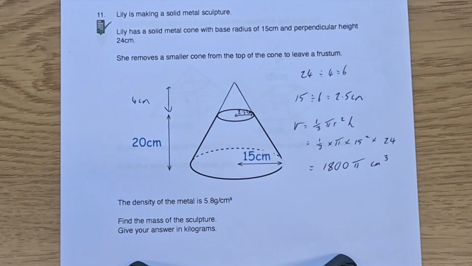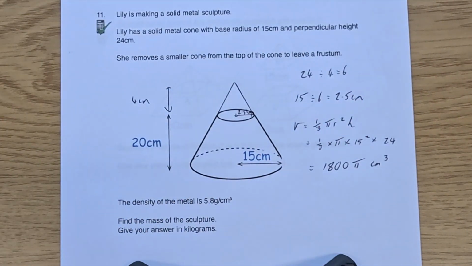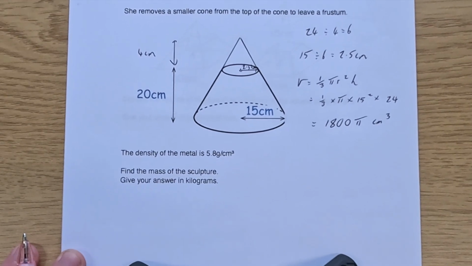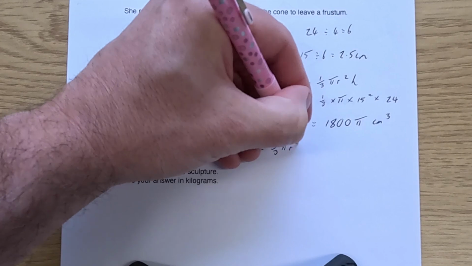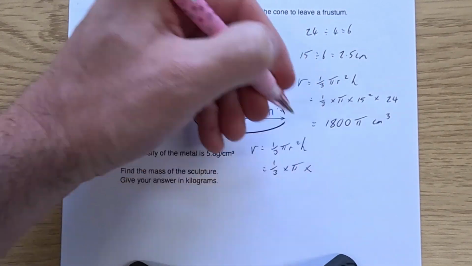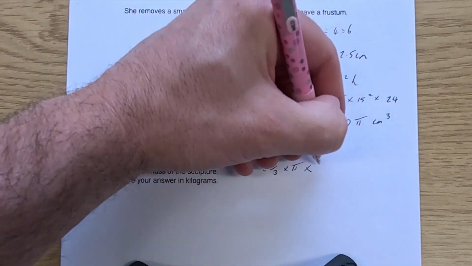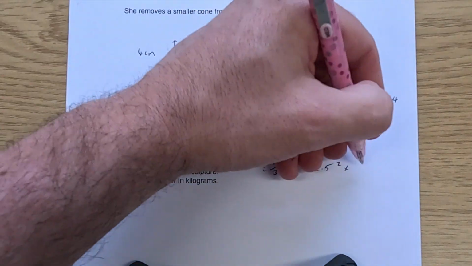You could write it as a decimal number if you want to, and as a decimal number it is equal to 5,654.866776, but I'm just going to leave it exactly as 1,800 pi. Okay, now let's do the smaller cone. The volume of the smaller cone will be a third pi r squared times the perpendicular height. So it's going to be a third multiplied by pi, multiplied by the radius of the base of the smaller cone, which is 2.5 squared, multiplied by the perpendicular height of the smaller cone, which is 4.